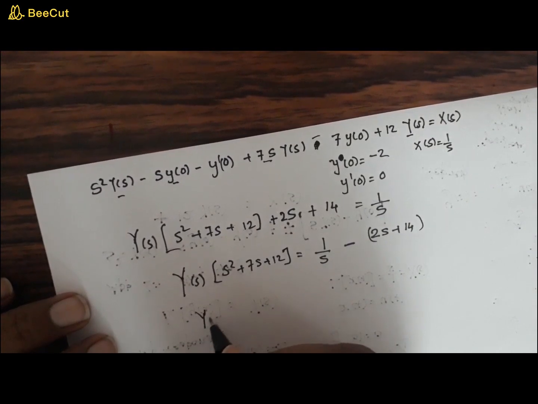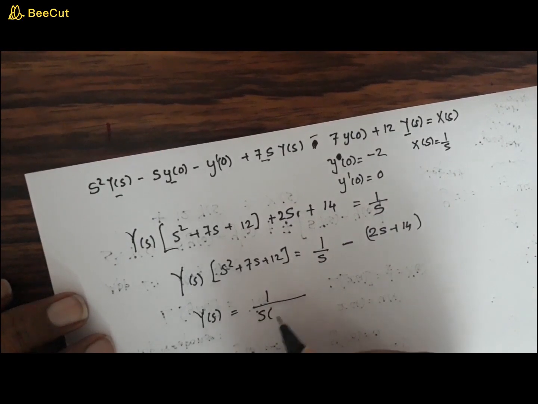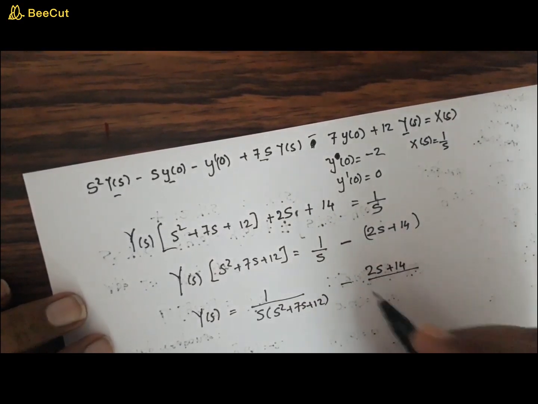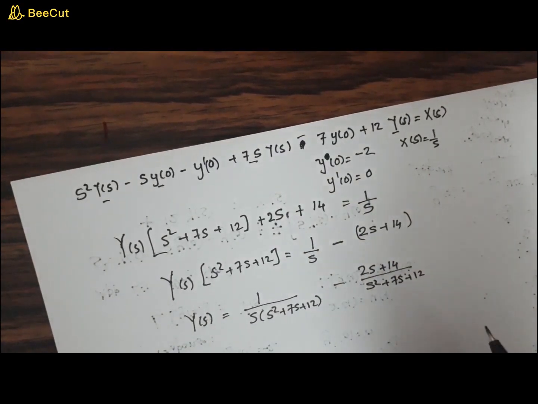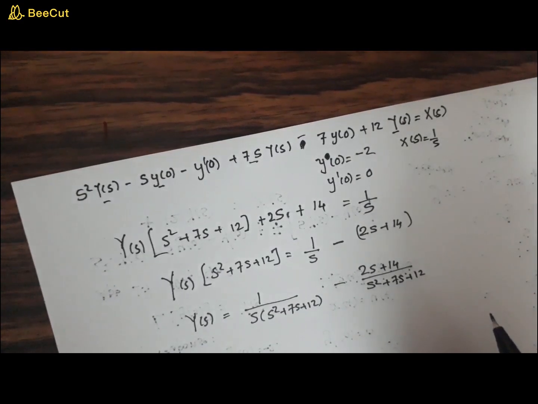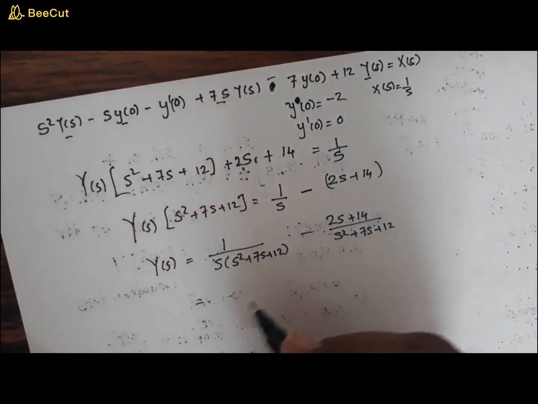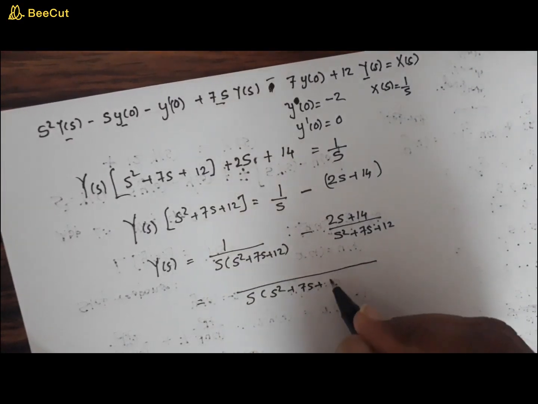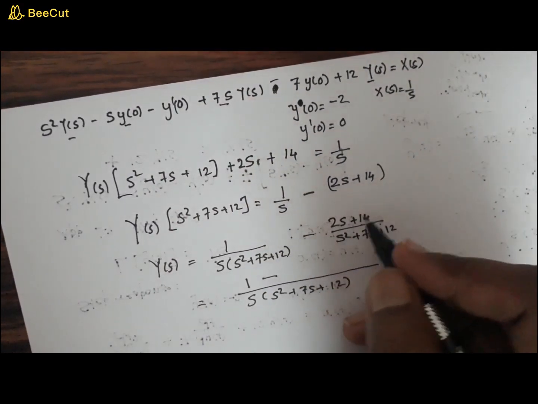Now you can have your y of s is equal to 1 by s into s square plus 7s plus 12 minus 2s plus 14 divided by s square plus 7s plus 12, right? Okay, now then next is you are finding out the LCM of this s into s square plus 7s plus 12. So when you take the LCM, this will be 1 minus, you have an s multiplied, right?